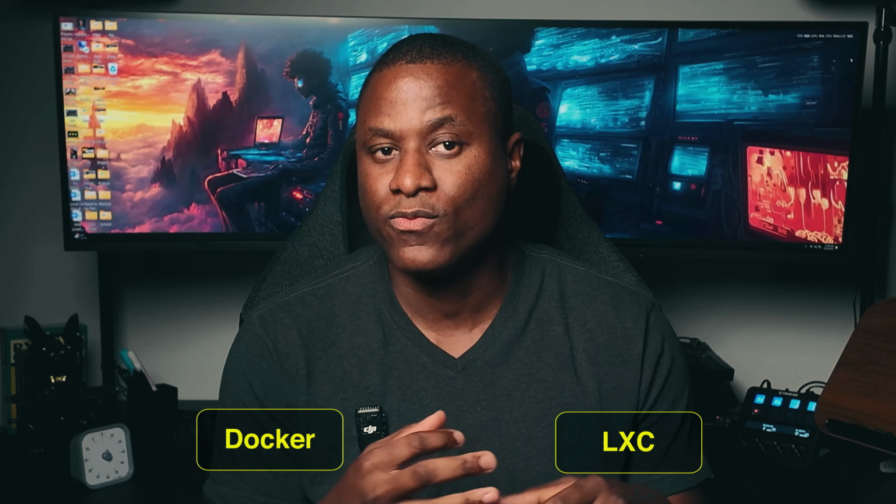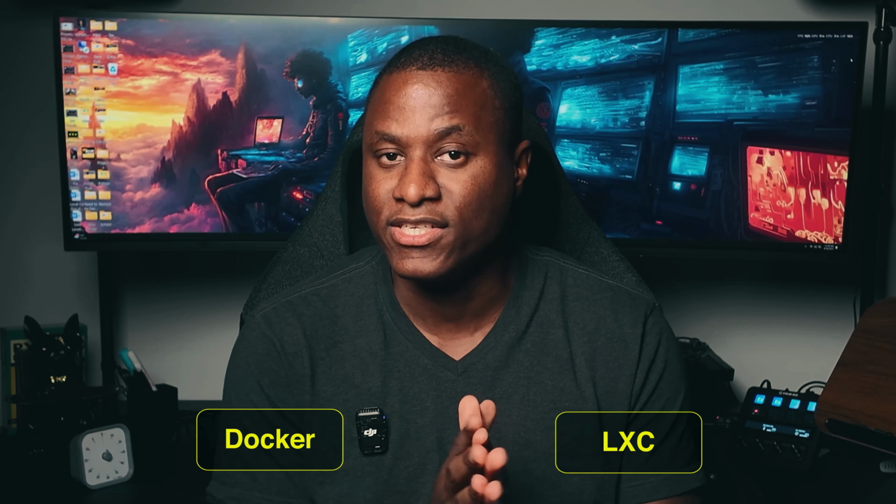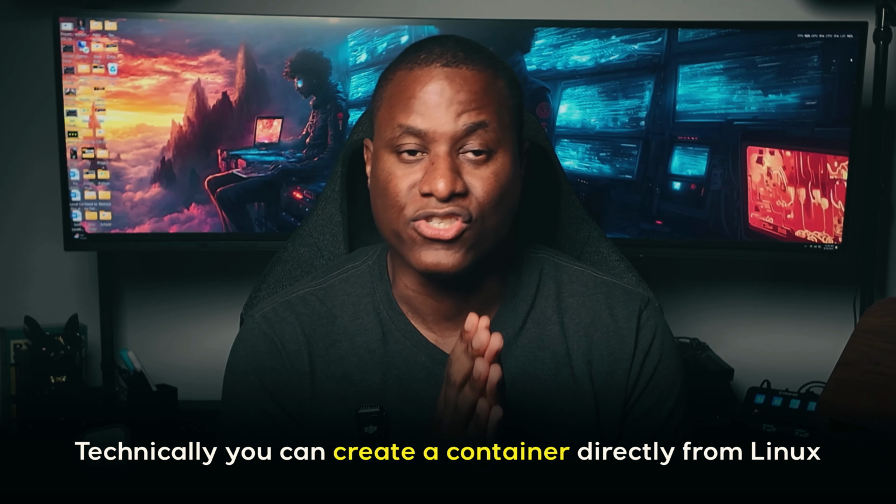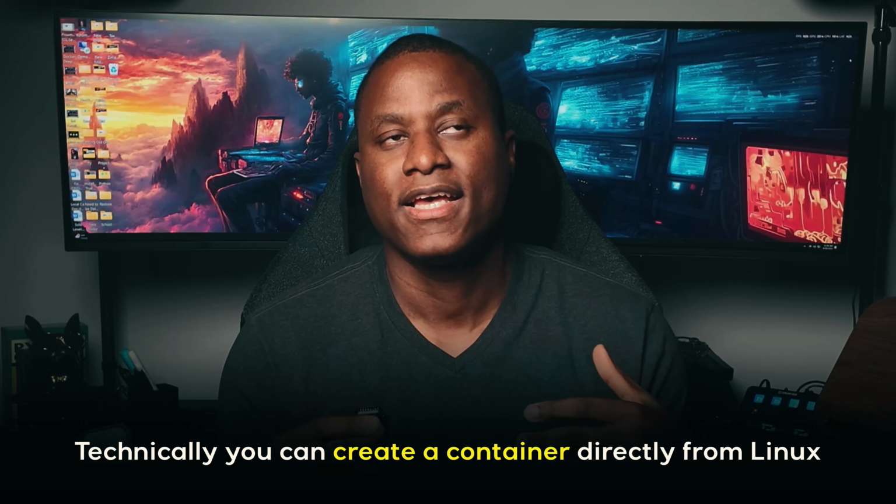And the wild part is Linux already has all of this built in. Container tooling like Docker or LXC is just a way to make all the complexity easier to use. So technically, you can create a container directly from Linux. When I was deep diving into this, it made me realize how much of a juggernaut Linux really is, because Linux is technically the foundation on which all of the future technologies are built upon, like literally the foundation.